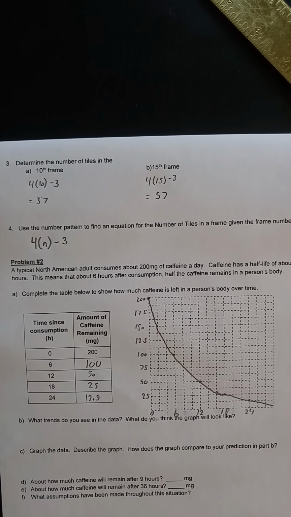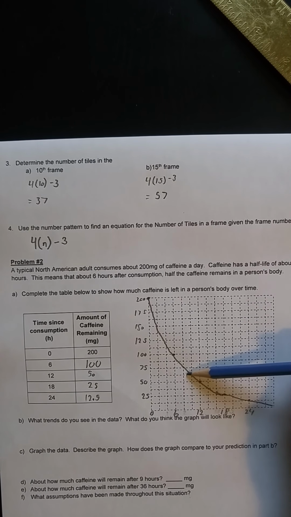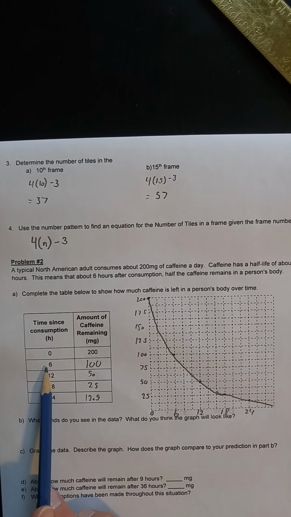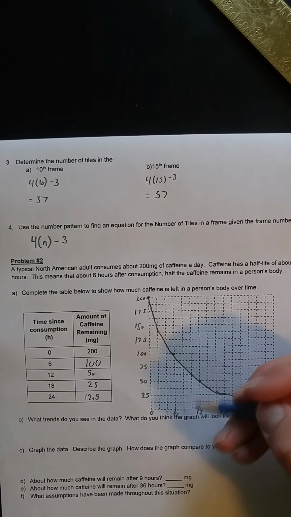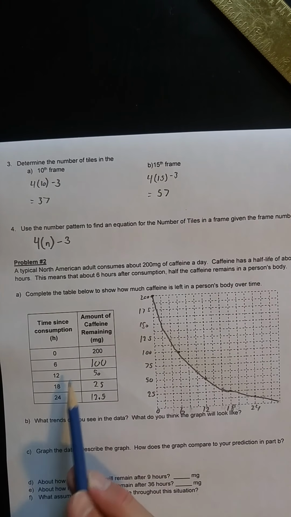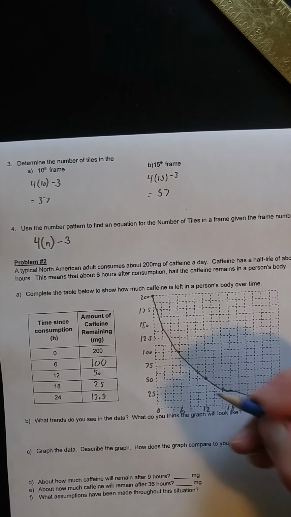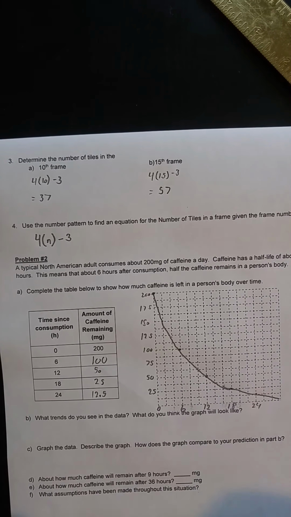How much caffeine will remain after 9 hours? We can do that two ways. We can say, okay, where's 9 hours in here? It's about halfway between these two. What would we get? Or we can say, 9 hours is between these two, so what's halfway between these two? Or we can do this, and it's going to be about the same. We can say 75.